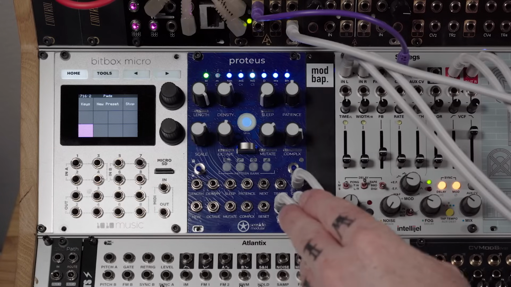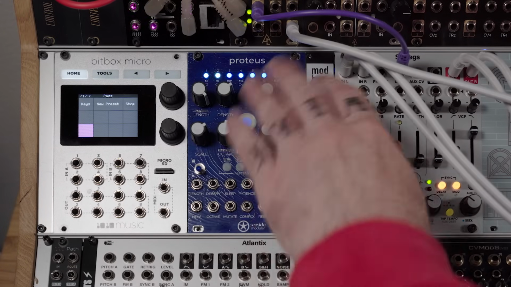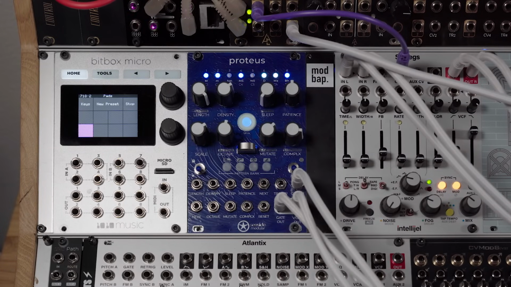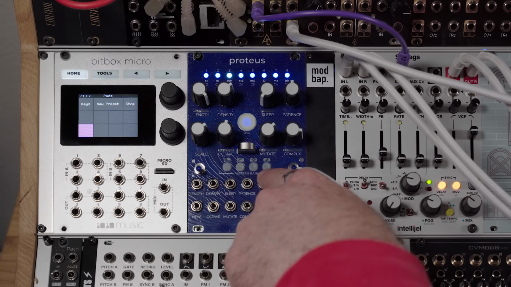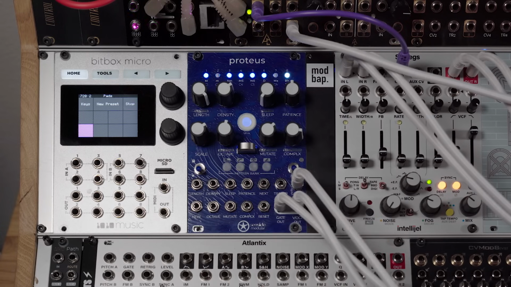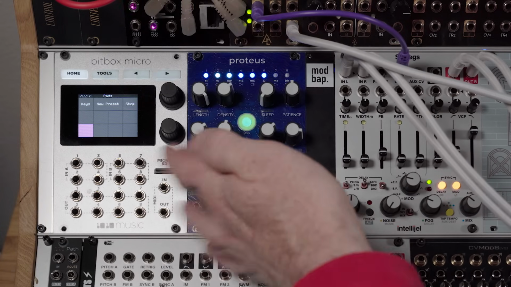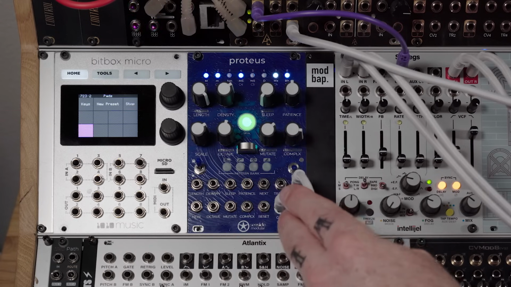All right, so that's that. With all these controls, you can create sequences, and you can actually save them to these banks right here. You can have a number of patterns saved if you want, which I think is pretty damn neat. Let's go into the settings menu.